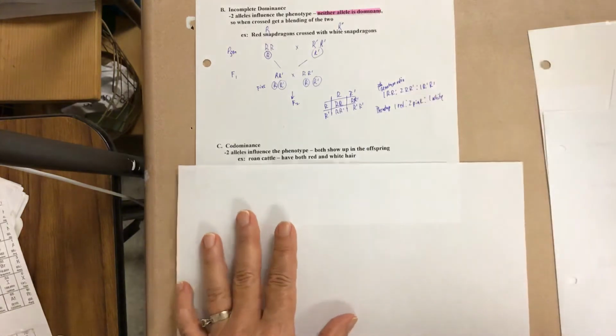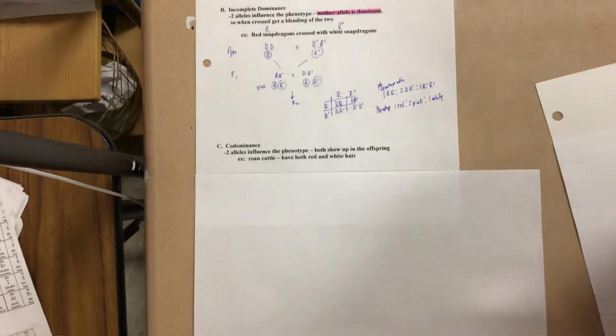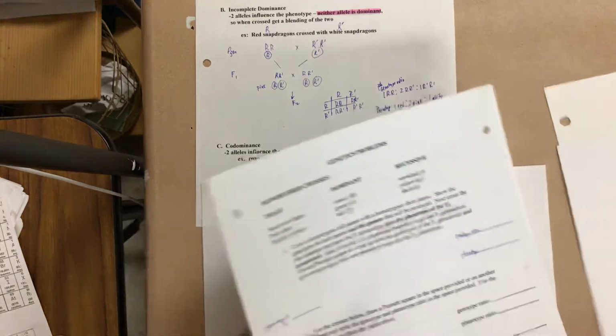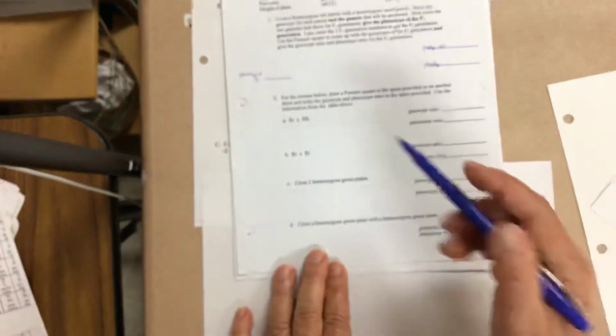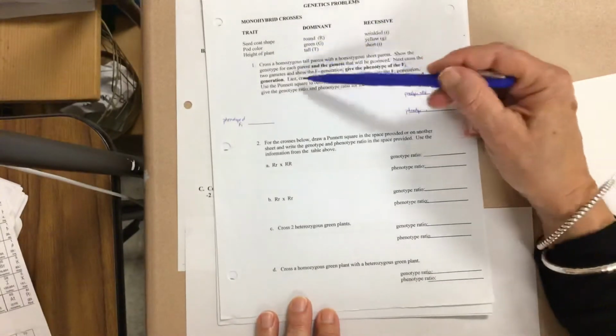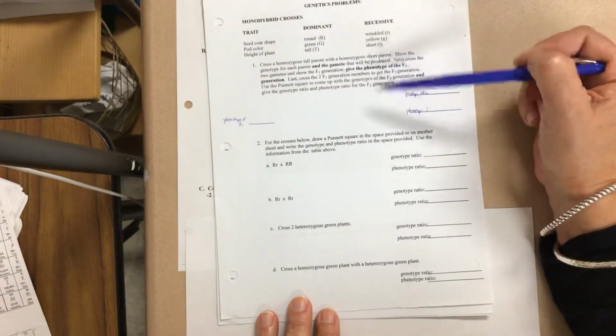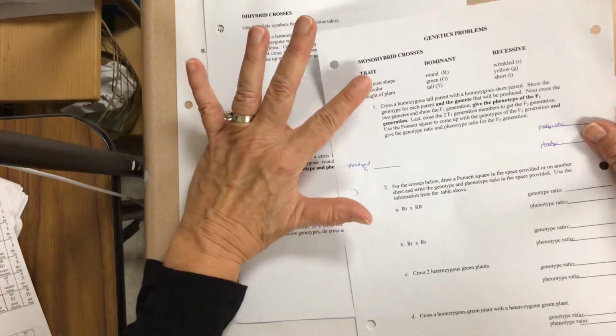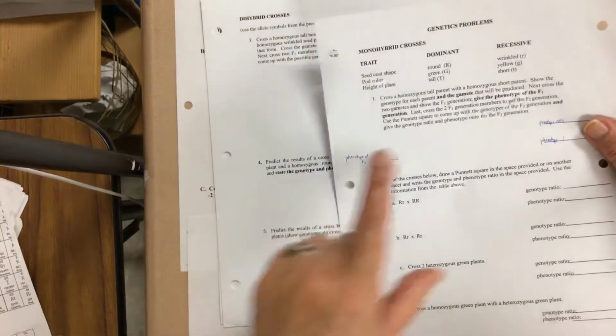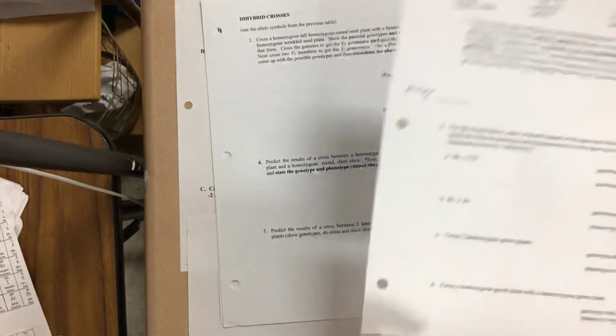But I want to show you one thing first to help you out on your crosses. On this page, when you do a cross, it's going to give you up here the letters that you're going to use. So for all of these crosses throughout this page and this page, you go back here and refer to your genes listed here. And it tells you who's dominant and which one's recessive.